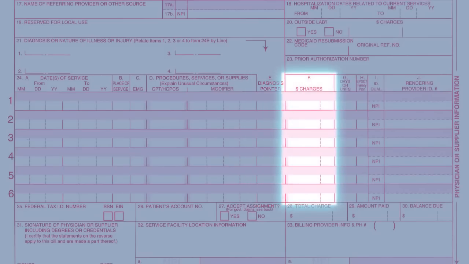24F, charges. This is where you indicate the total amount to be billed for this charge line. This will be calculated by multiplying the fee you charge per unit times the number of units of service you provided. So for example, if your fee schedule states you charge $15 per unit and you provided 2 units of service, $30 will be entered on that charge line.